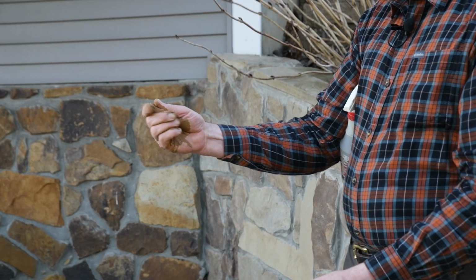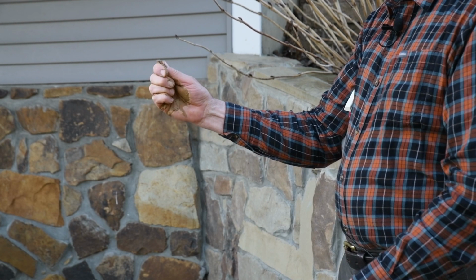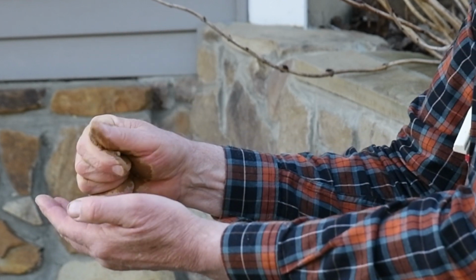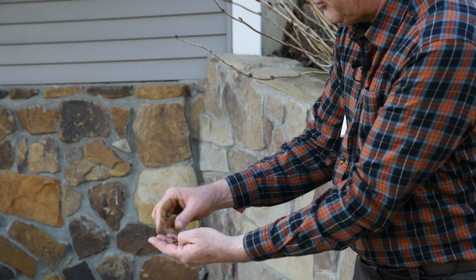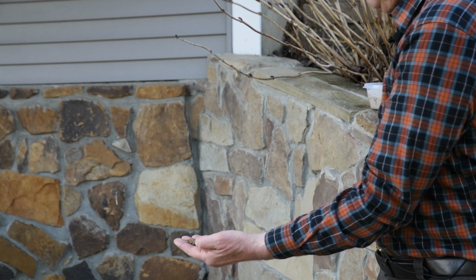Let's try to make another ribbon out of the same sample. Again, I'm pushing it as hard as I can between my thumb and my forefinger, and it is just breaking off. Look at how it broke off in these little tiny pieces. Let's measure those. Let's see how long those are. I'm going to grab the ruler here.